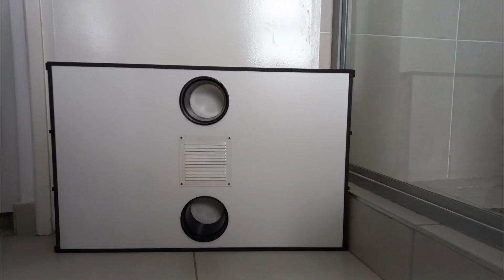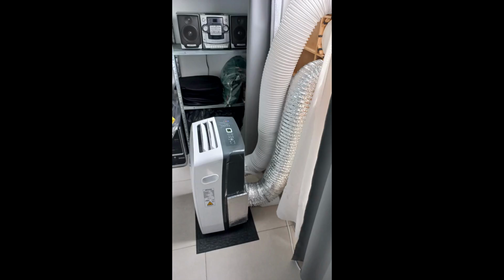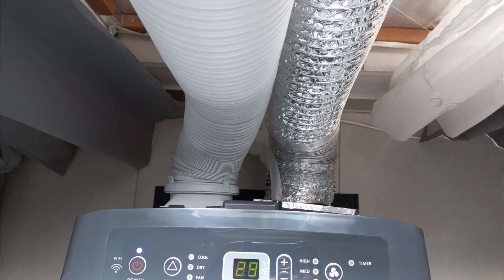In addition, you have to wrap insulation around the pipes since they get very hot. Another downside to portable air conditioners is that since the compressor is inside the same room as you, it actually creates more heat, which then needs to be removed from the room. And I have to mention that the compressor gets really noisy.